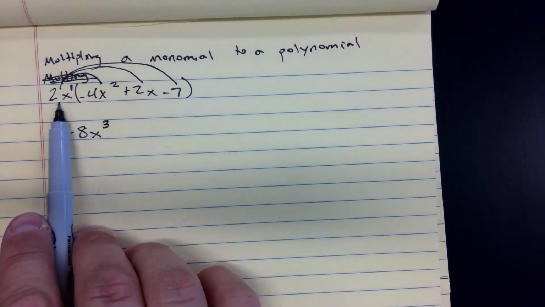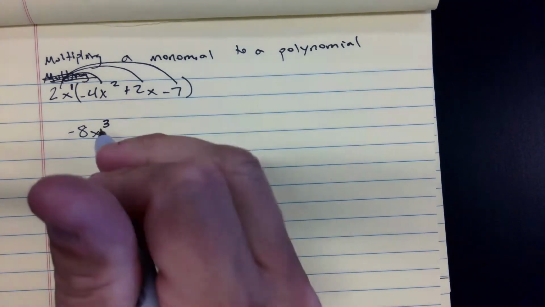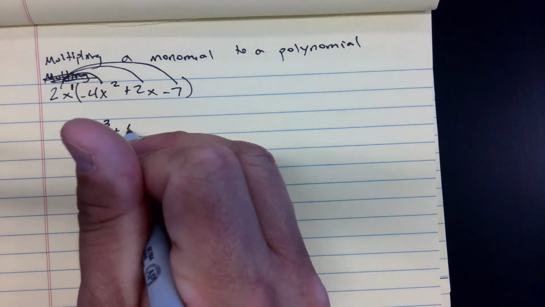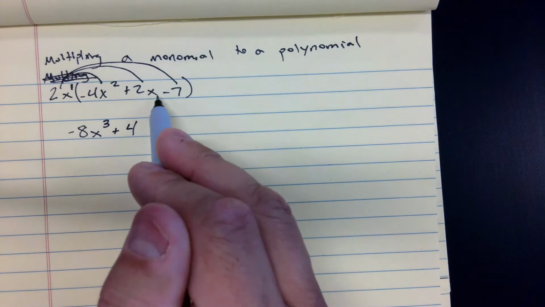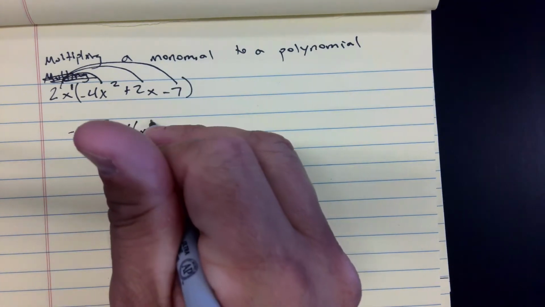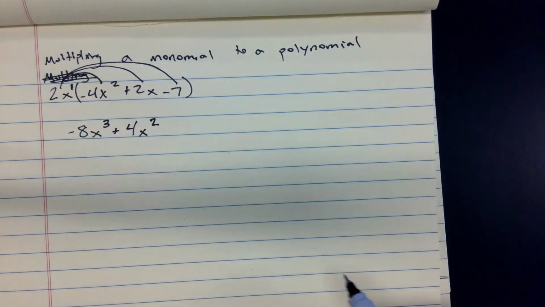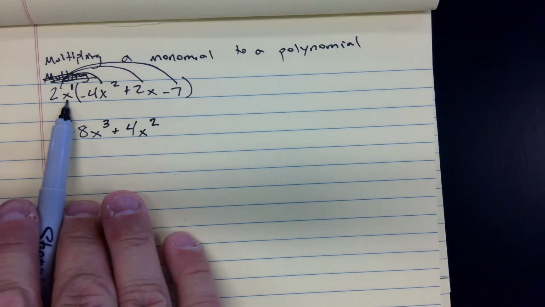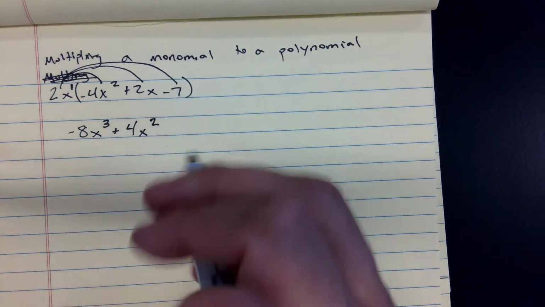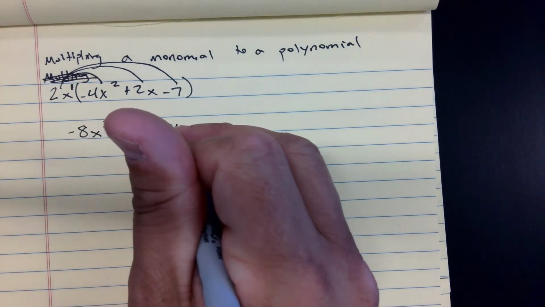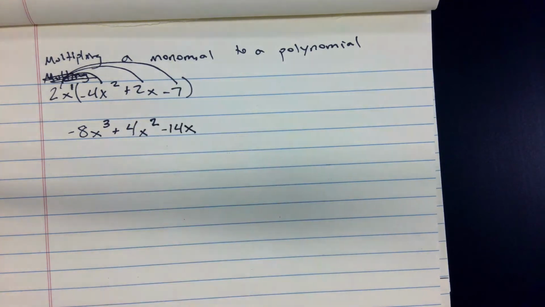So we have 2x times 2x, which gives us 2 times 2 is 4, x times x is x squared. And then 2x times negative 7 is just negative 14x.